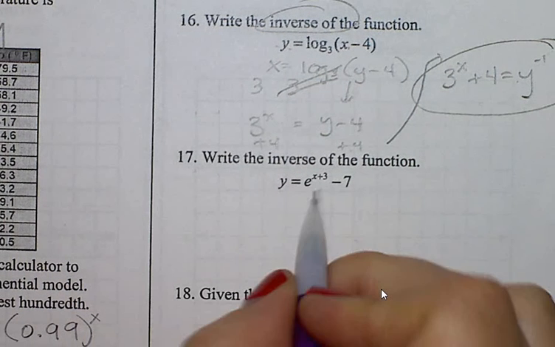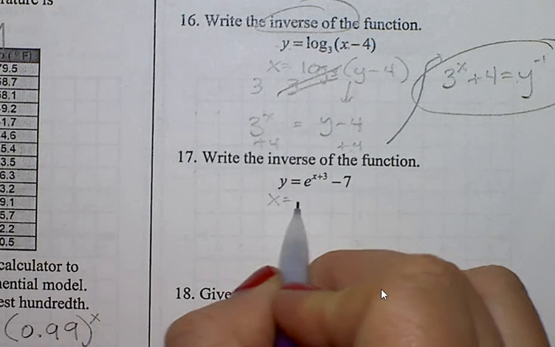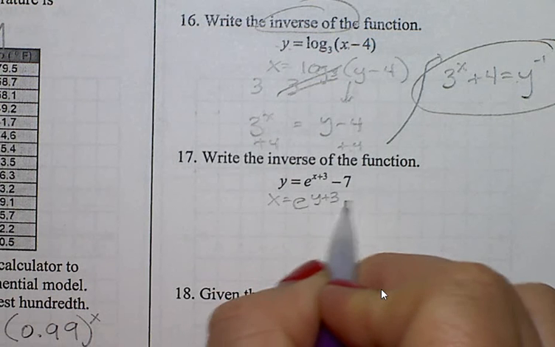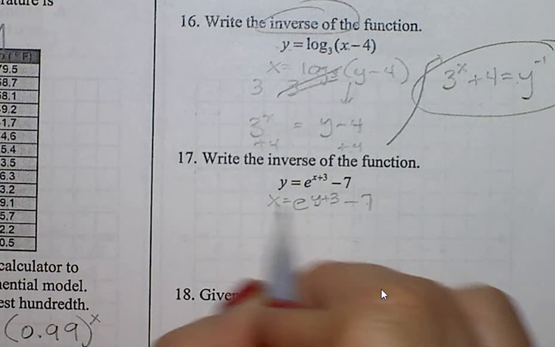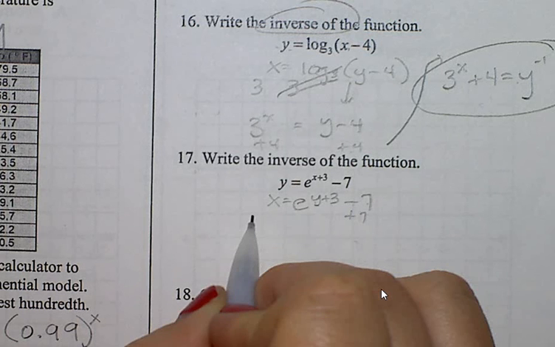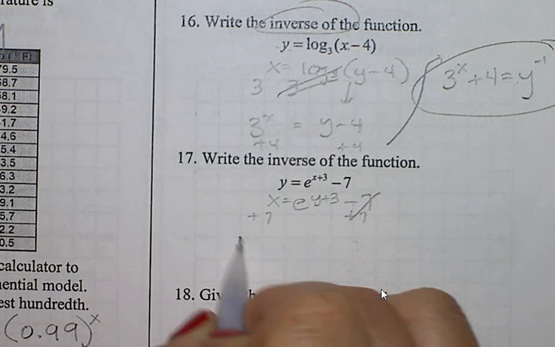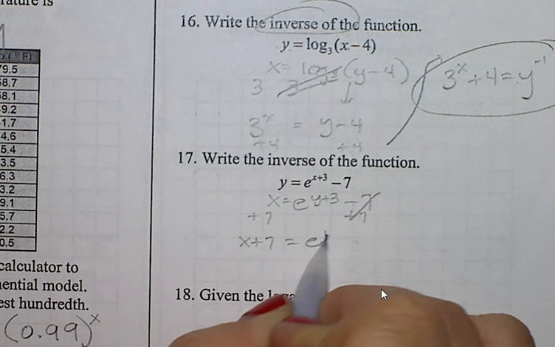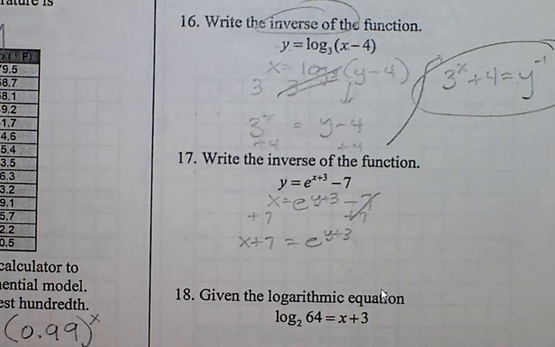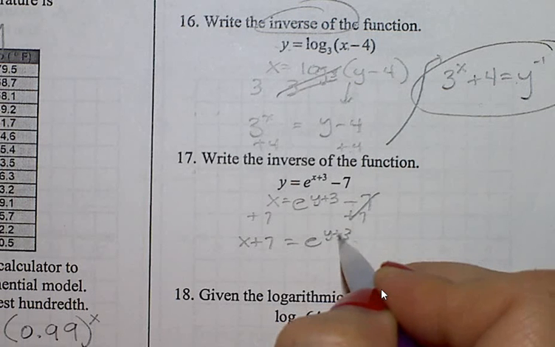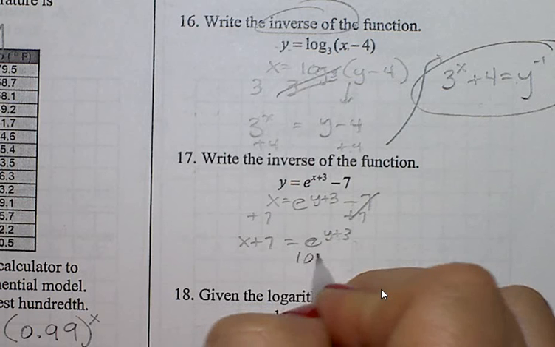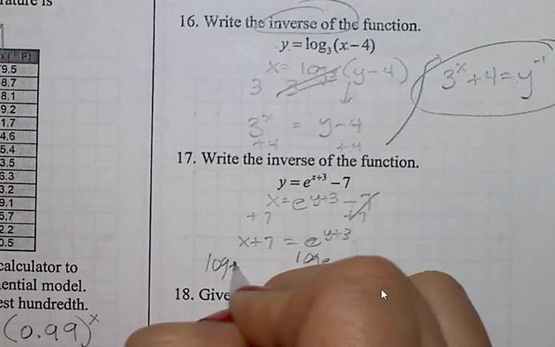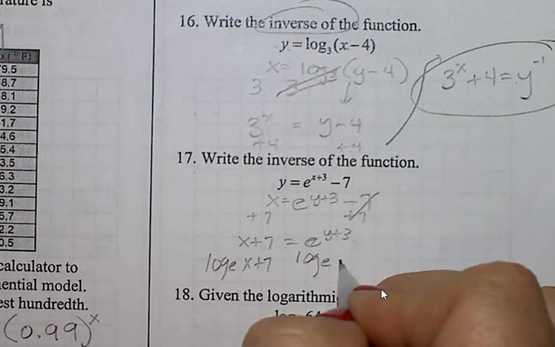Same thing, let's switch the x and y. Now we want to isolate the y, so I'm going to start by getting rid of the 7. I add it to the opposite side. Now we need to eliminate the e so that the y plus 3 comes down. Now a couple ways we can do that. We can write log base e. But as a reminder, log base e is the same as the ln.